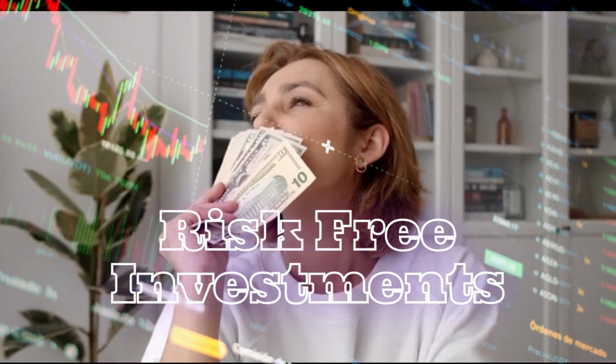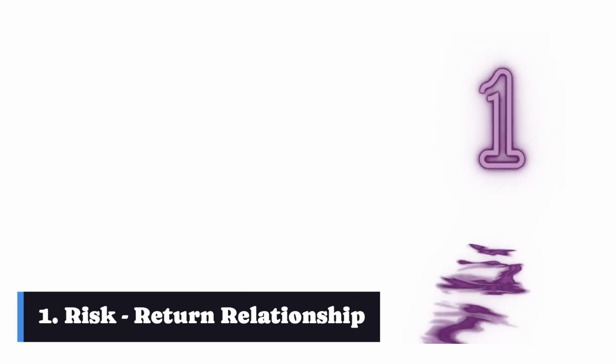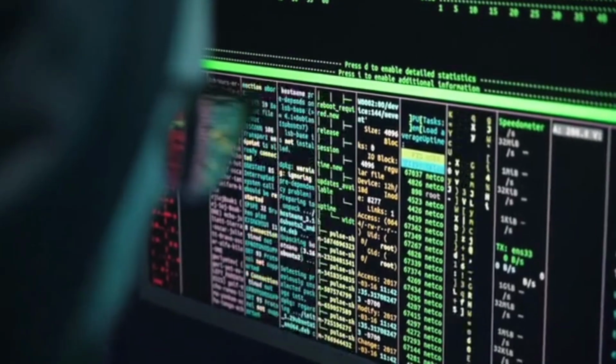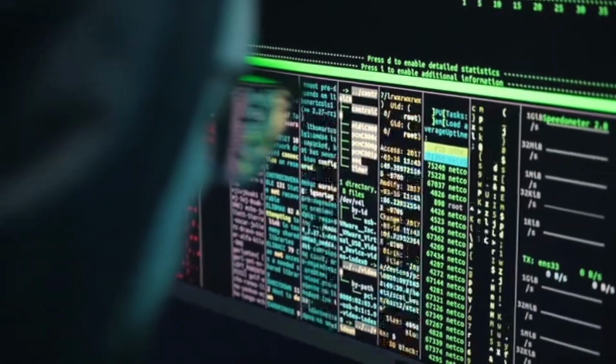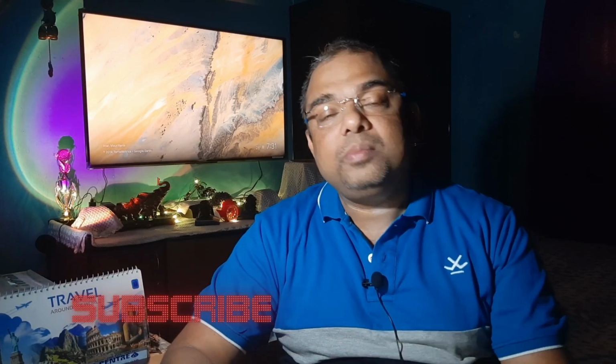You've seen in the graph already that the risk-return relationship has a proportion. The more the risk, the more the returns, and vice versa. Now, it depends on a particular individual as to how much risk he or she can handle, how much money you can put at risk, what kind of risk you're comfortable with.